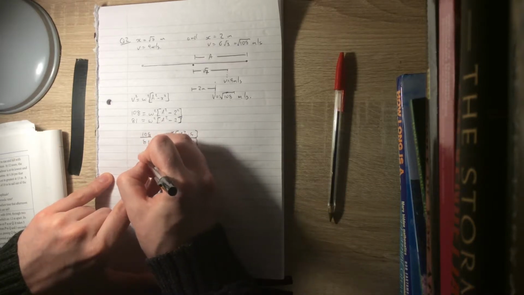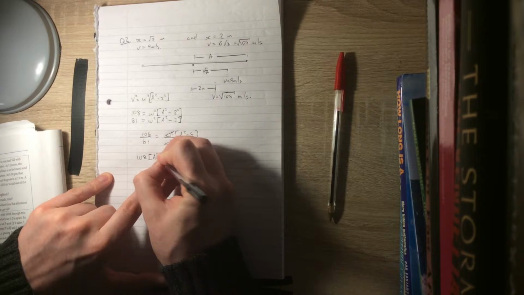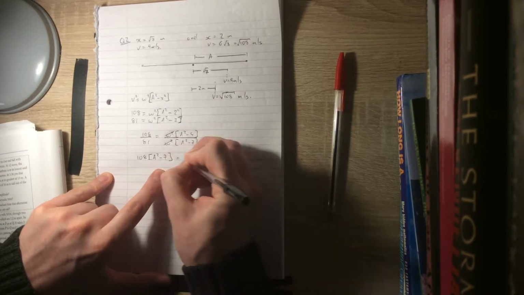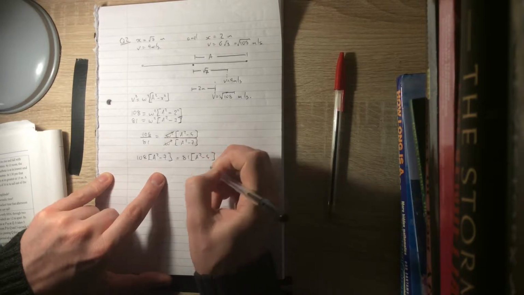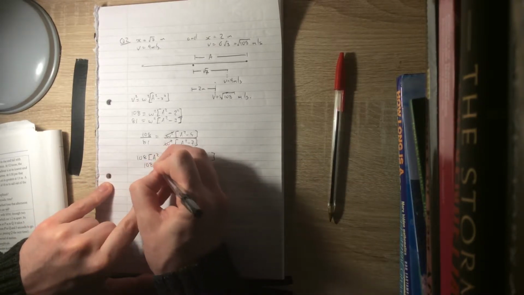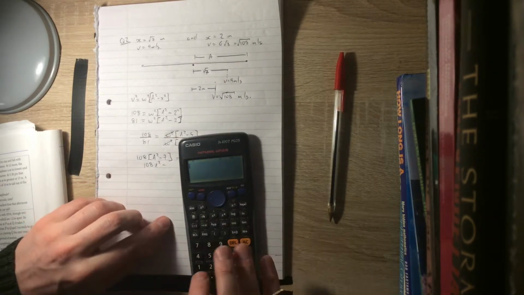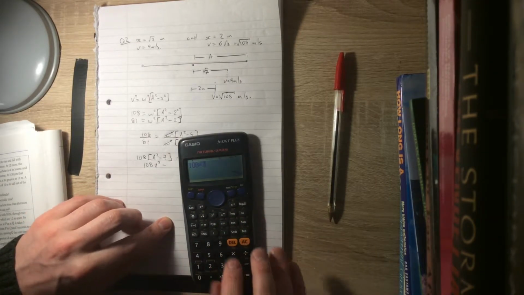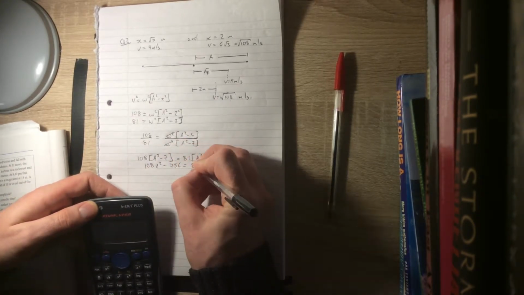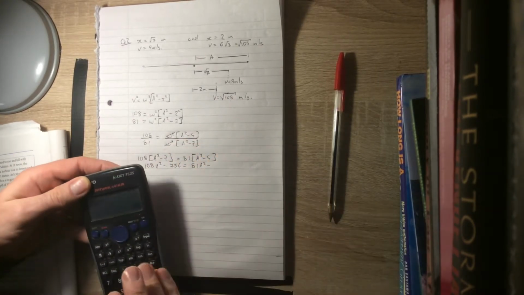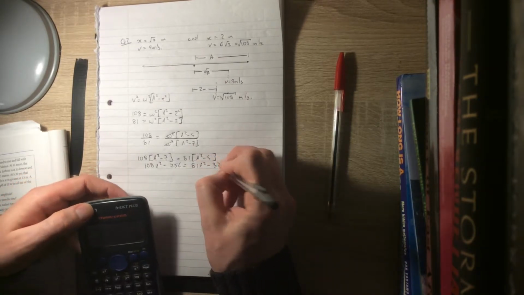Cross multiplying, we get 108 times a squared minus 7 equals 81 times a squared minus 4. So 108a squared minus 108 times 7, which is 756, equals 81a squared minus 81 times 4, which is 324.